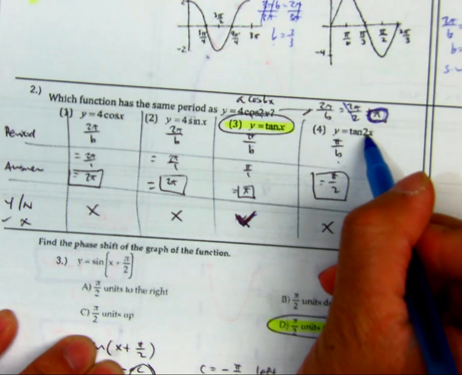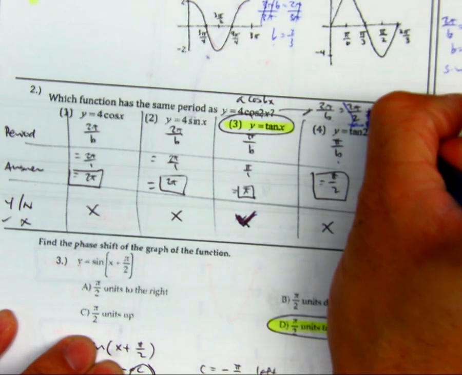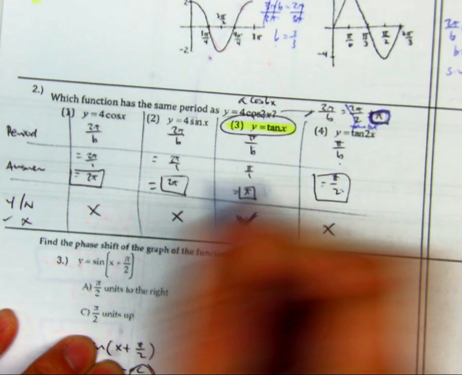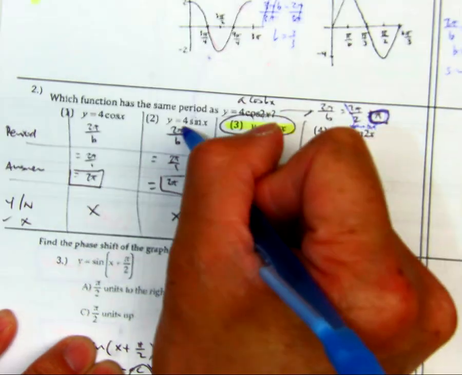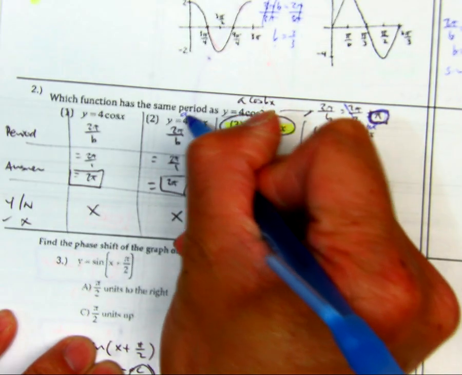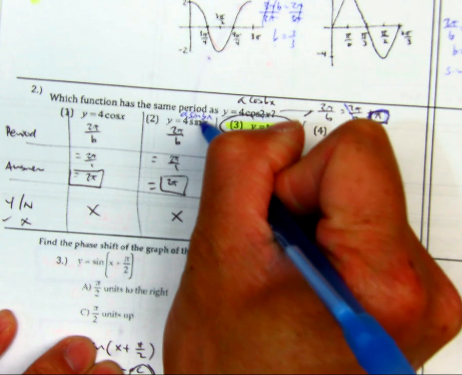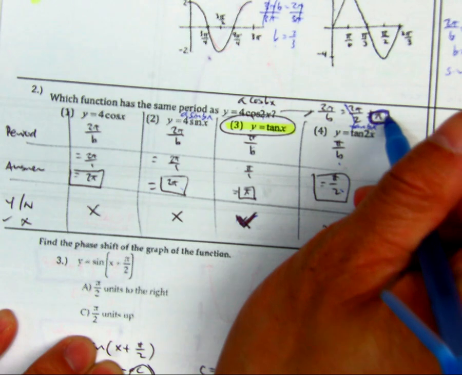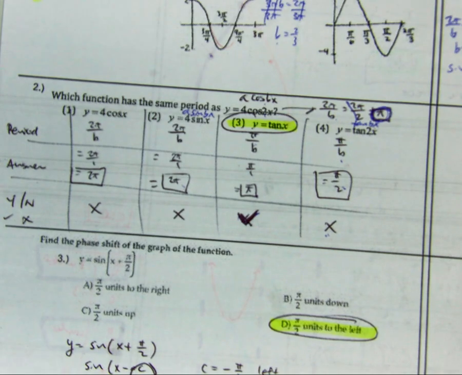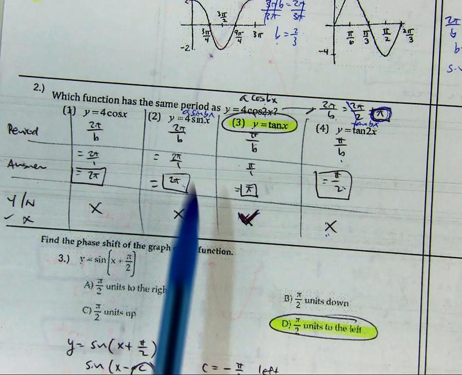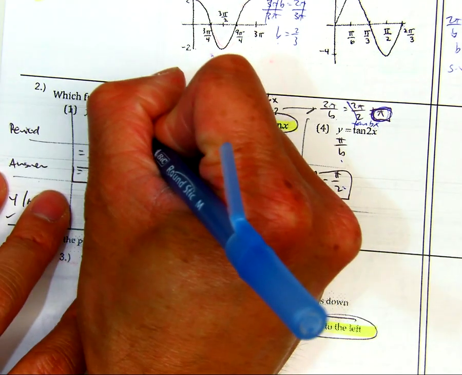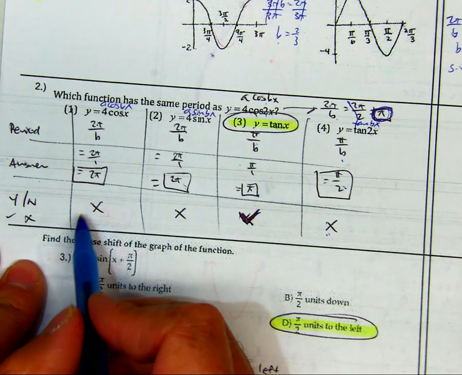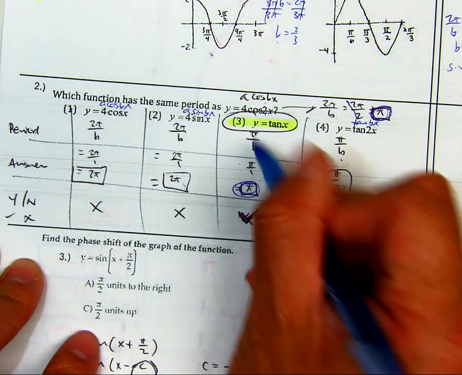Over here, always write the letters above. That might help you. B value is 2. So this one is pi over 2, so no, that's not the answer. And then over here, a sine bx. My b value is 1, so 2 pi over 1 just gives you 2 pi, and that does not match the pi that we need. And the last one, same thing, a cosine bx. My b value is 1, and then you just have 2 pi. Again, we're trying to look for one that has pi, and this is only 1, so your answer is choice 3.